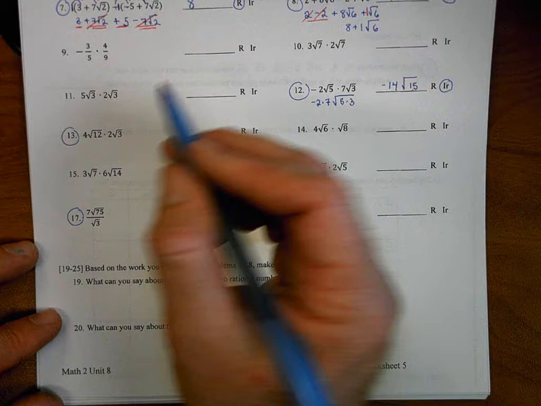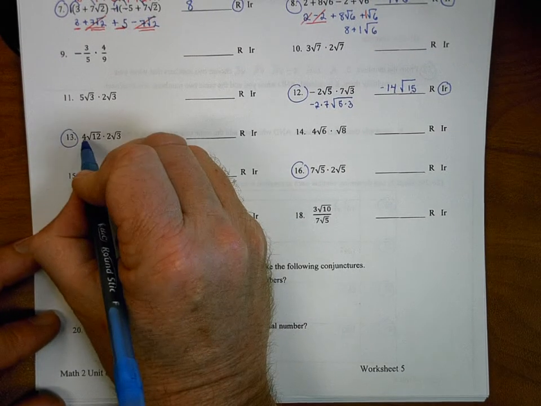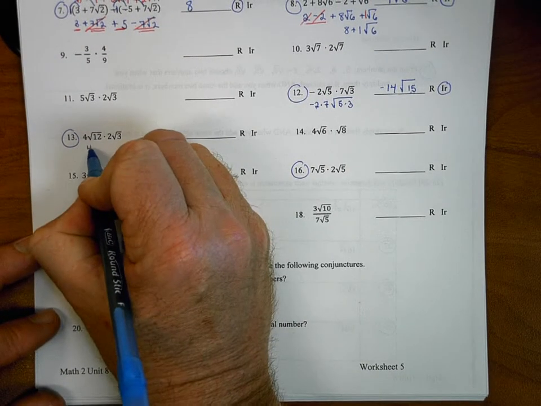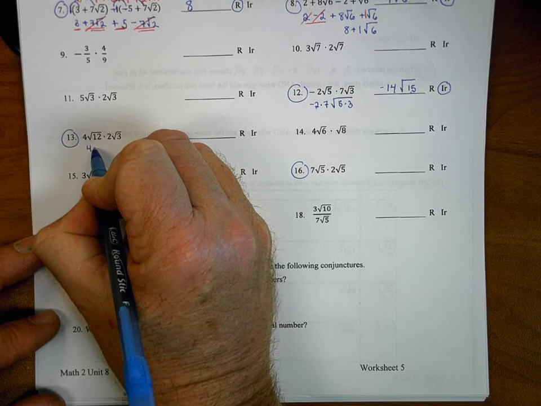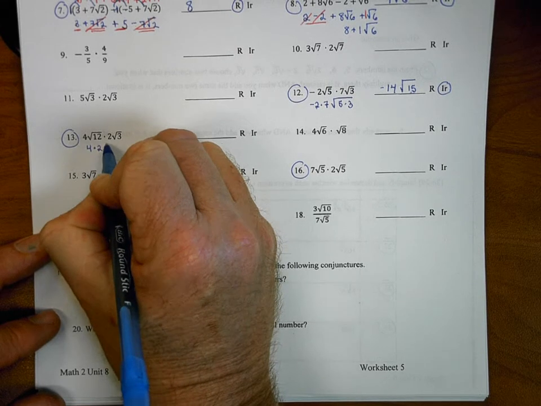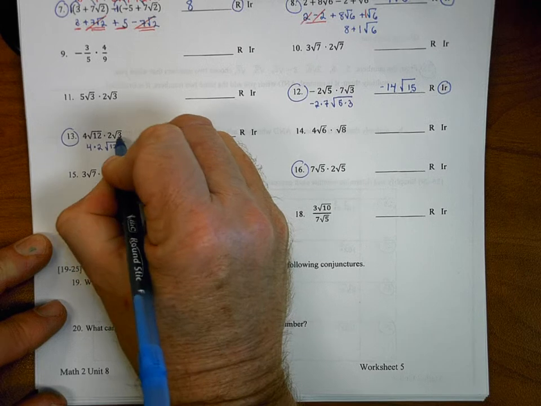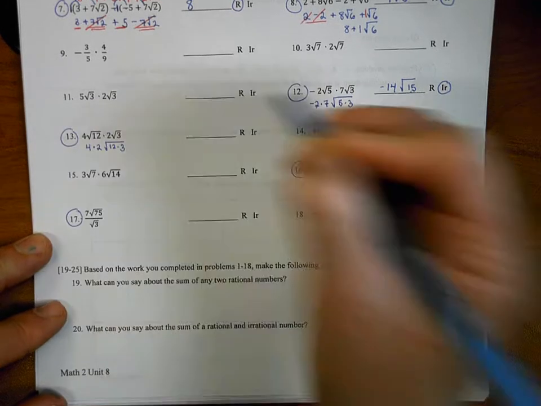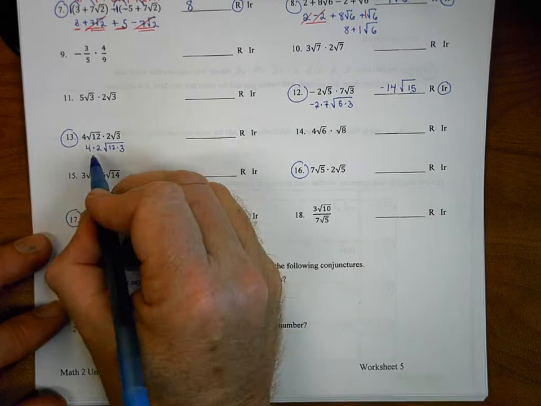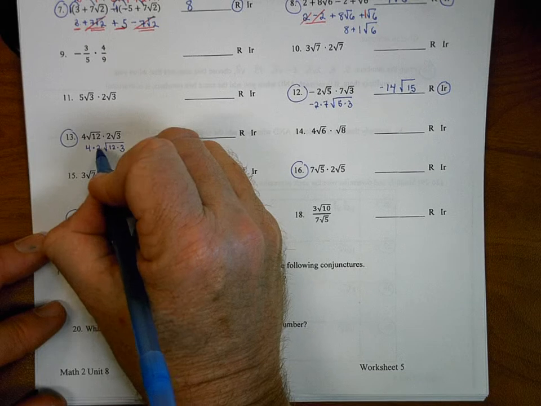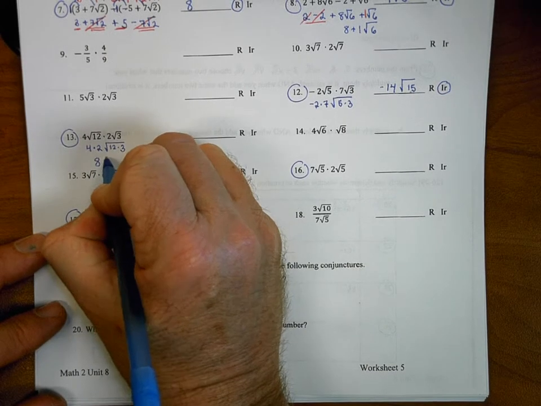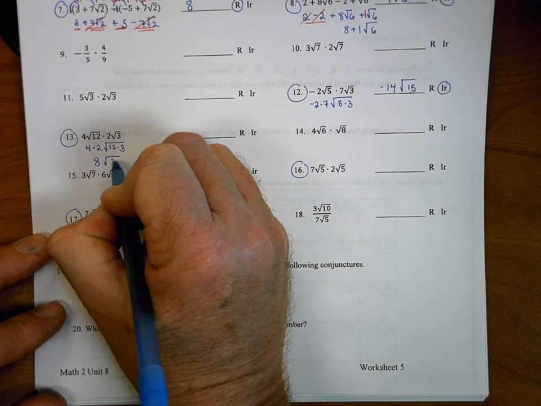Okay, same idea with number 13. 4 outside times 2 outside, we put the radical symbol. 12 inside times 3 inside. Okay, and I simplify it. 4 times 2 is 8. 12 times 3 is 36.